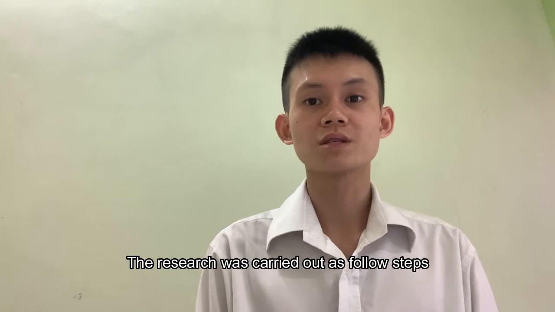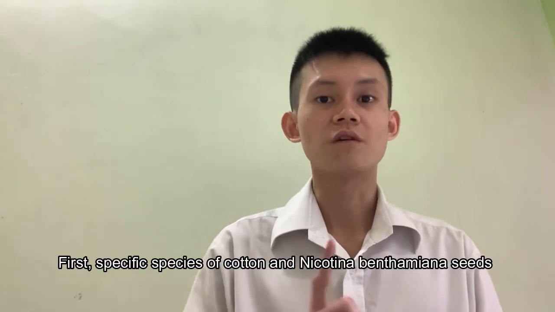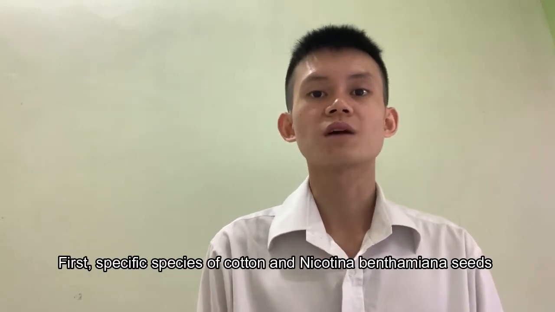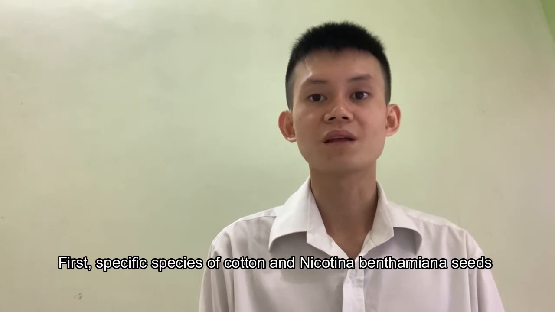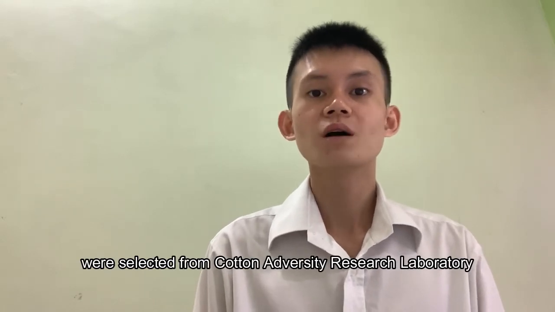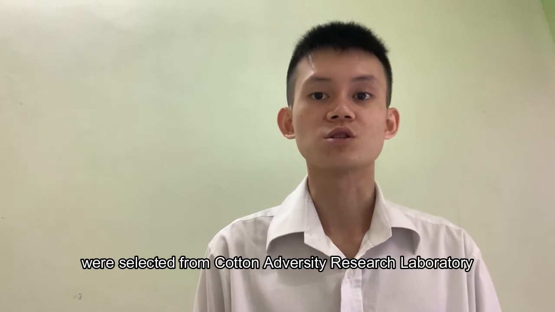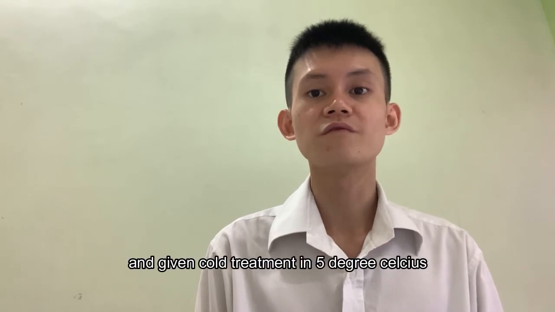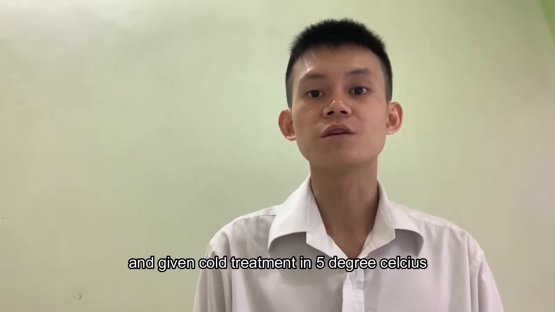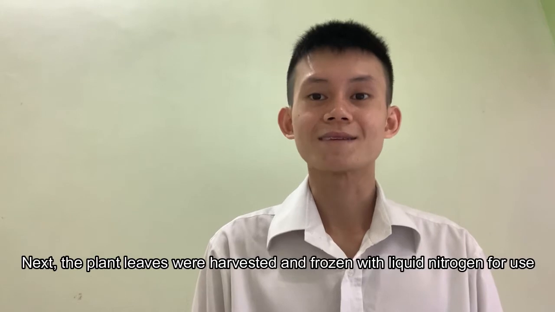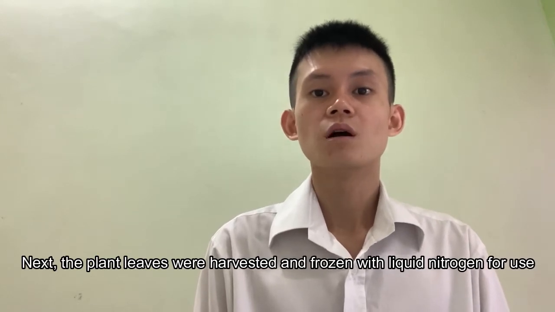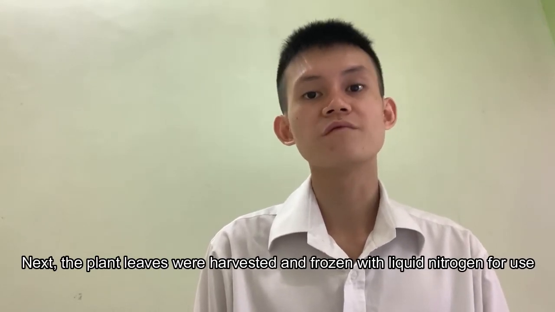The research was carried out as follows. First, specific species of cotton and Nicotiana benthamiana seeds were selected from the Cotton Adversity Research Laboratory at the Chinese Academy of Agricultural Science. The seeds are then planted and given cold treatment at 5 degrees Celsius. Next, the plant leaf was harvested and frozen with liquid nitrogen for use.